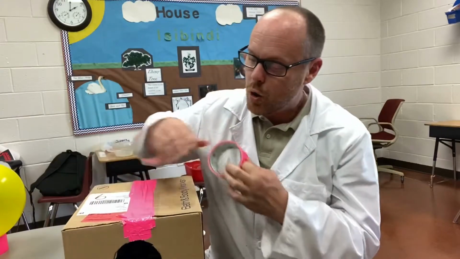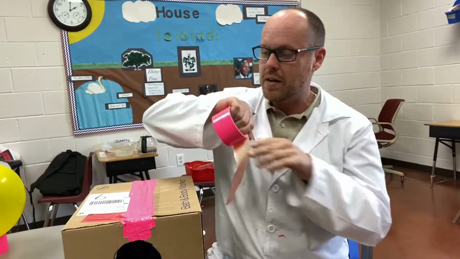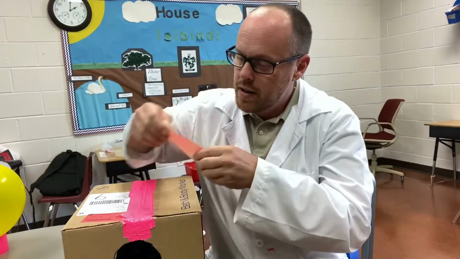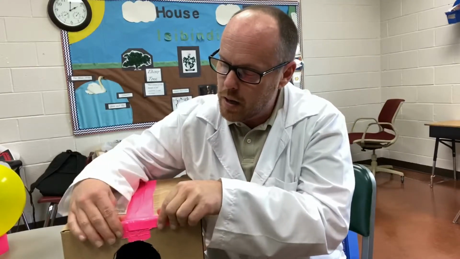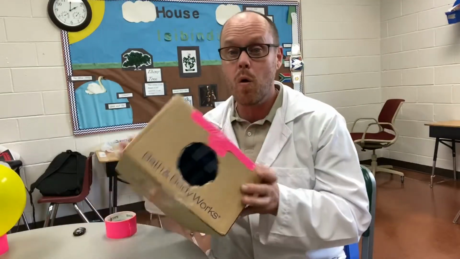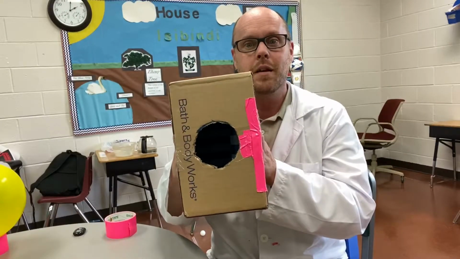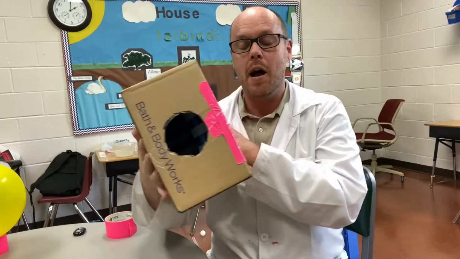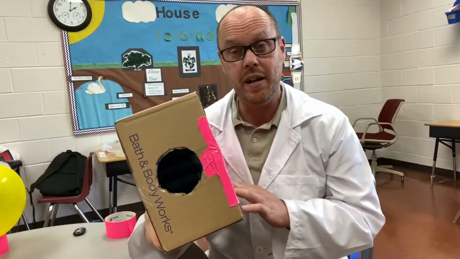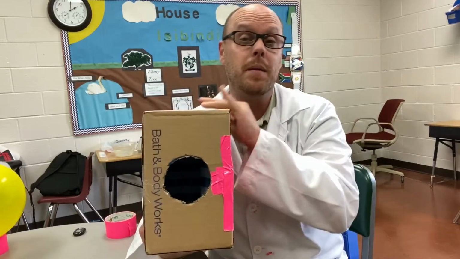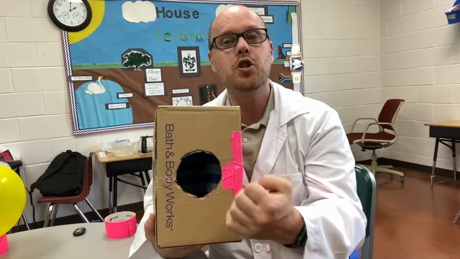All right, so I'm going to do one final inspection around. I see a little bit over here that I kind of need to seal up just a little bit. All right, so now to create the vortex, all you need to do is squeeze it. Squeeze it. Now, what's happening here is the air that's on the inside is being pushed out, and it's in a circular motion. It's a vortex.